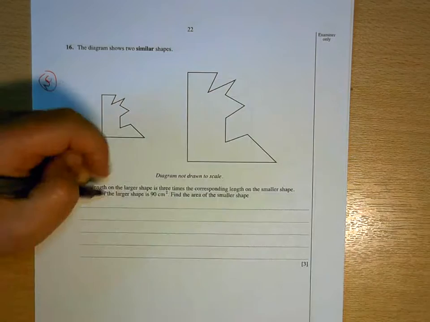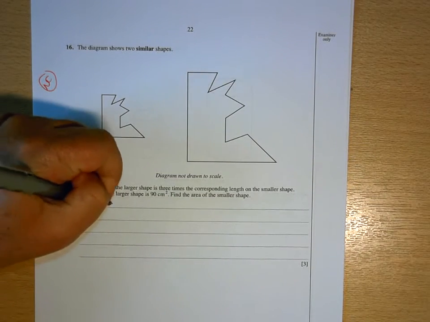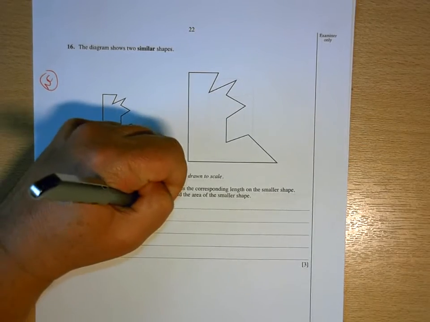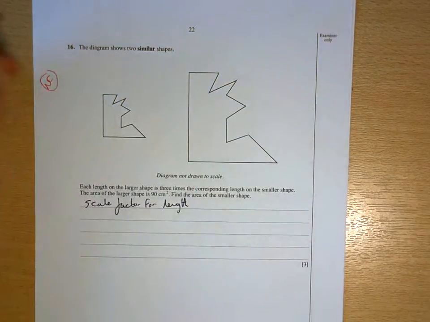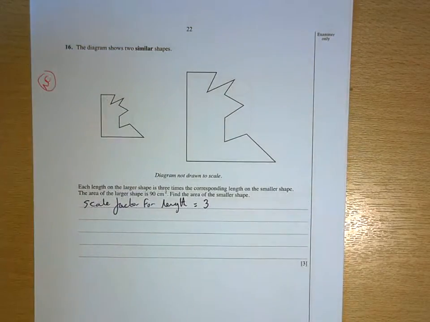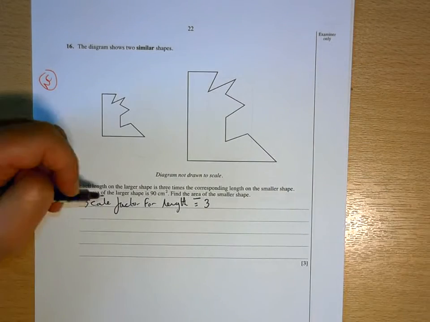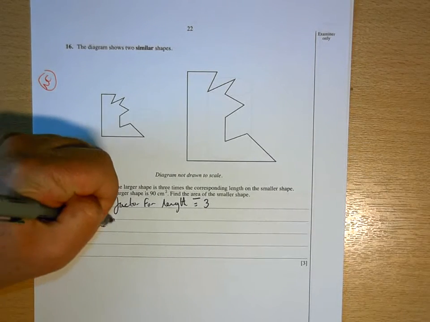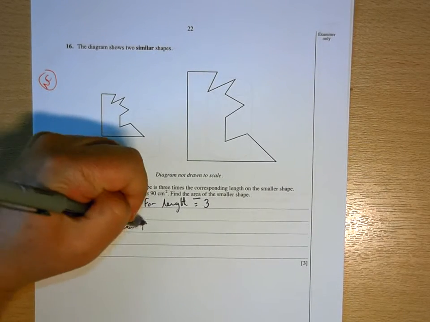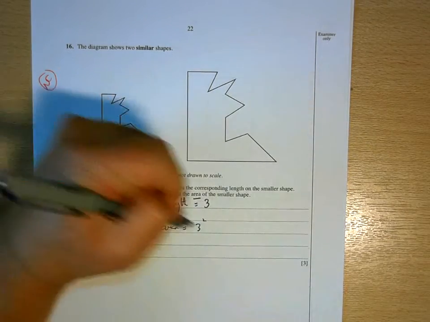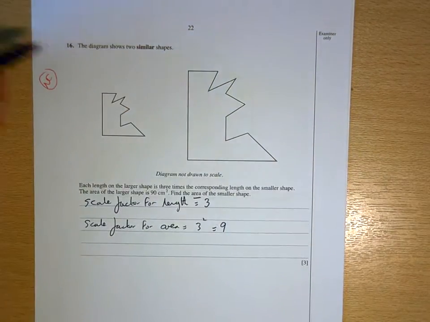So the scale factor for length is 3 times as big. So the scale factor for area will be 3 squared, which is 9.